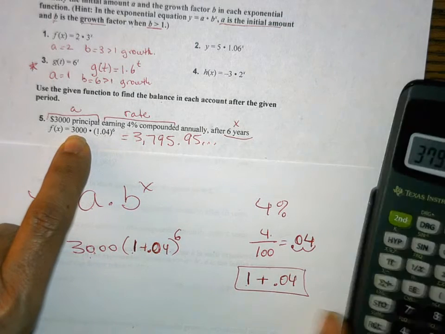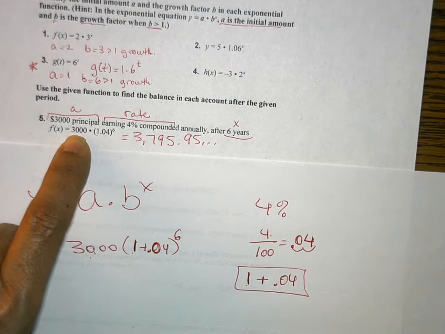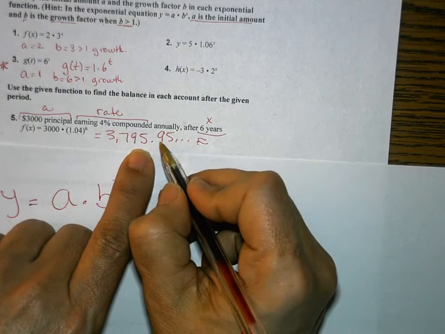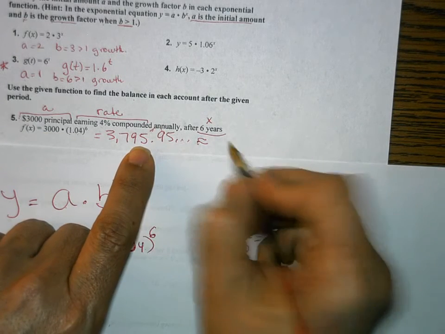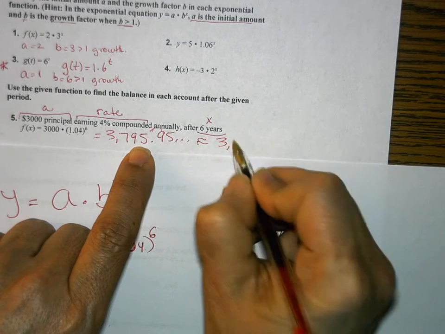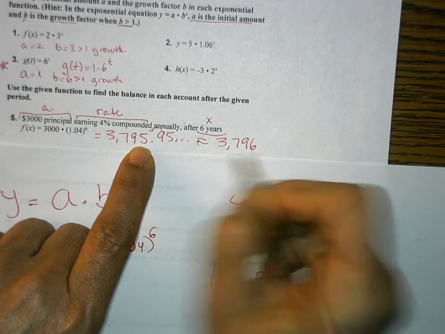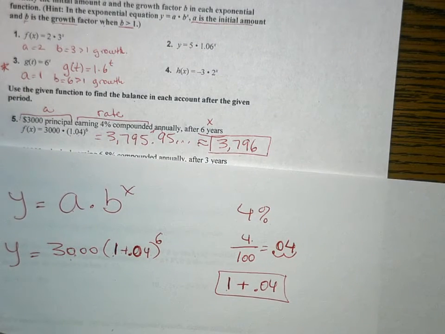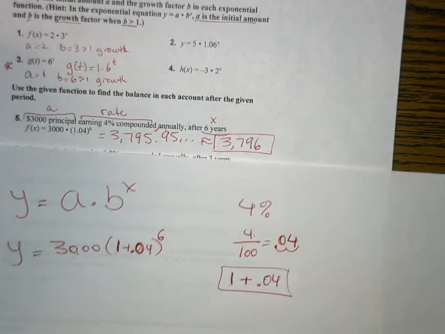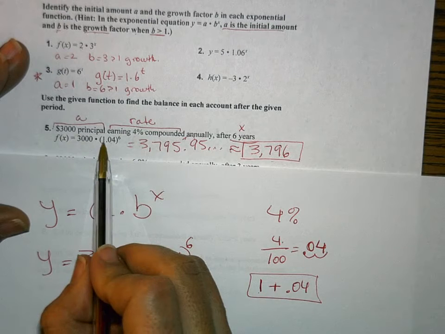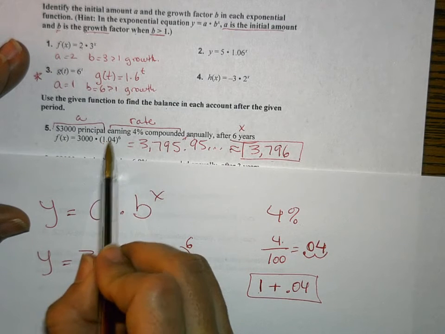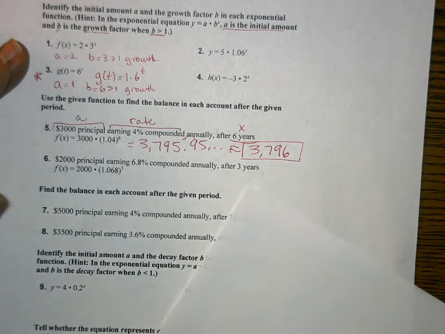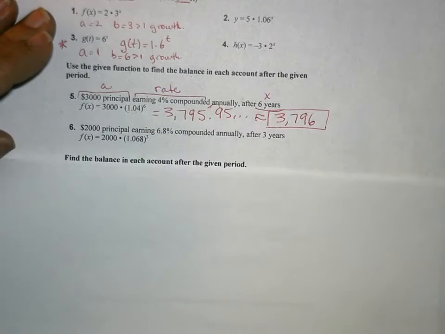We're most likely going to ask you to round to the nearest whole number, okay? If it was to round to the nearest whole number, the 9 would make the 5 a 6. So it would be $3,796. That's what you would have after 6 years. Not that much money, but I want you to understand why we have that 1.04 from the 4%. So now here's another case, very similar, and I'm going to explain it again.